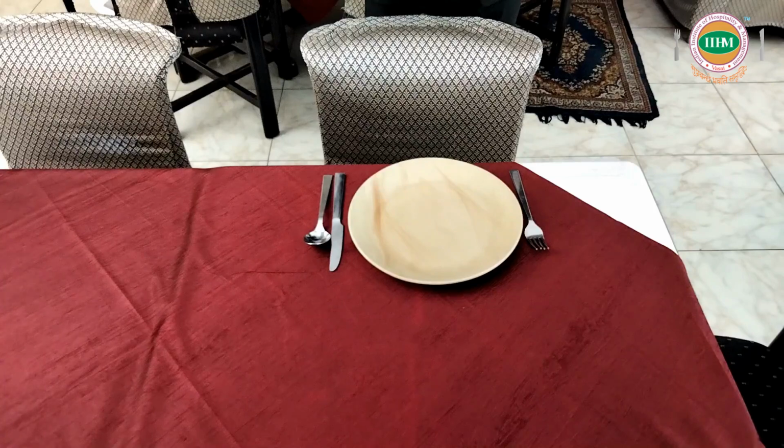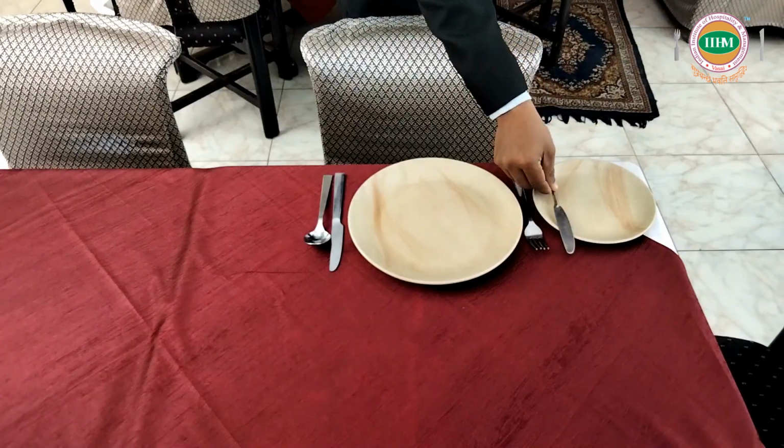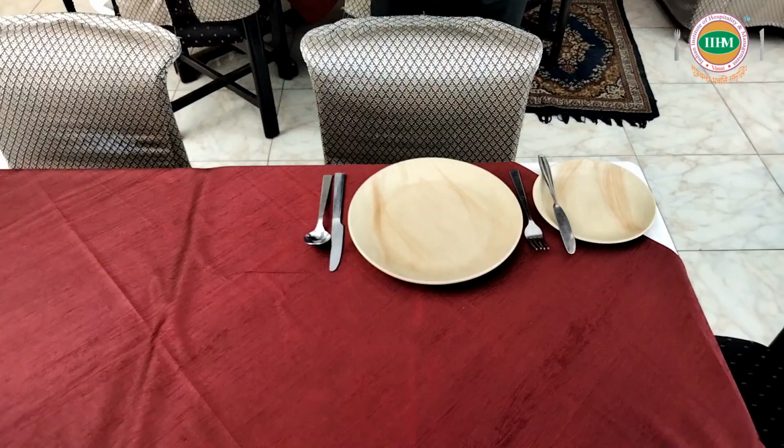Next to the fork we will place a side plate or a B&B plate. The setup is not over yet. The full form of B&B is bread and butter. We will place a small knife called a B&B knife right here on the side of the B&B plate. This knife helps the guest when he has to apply butter on the bread, which is why it is called a B&B knife. It does not have a cutting edge, but this knife would also face the left hand side of the cover.